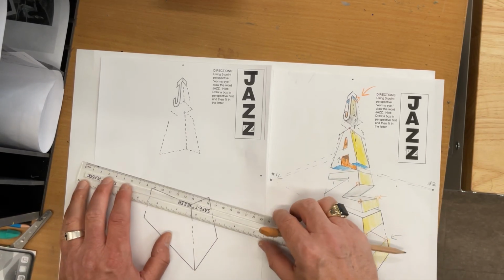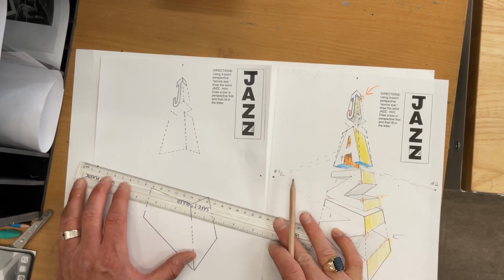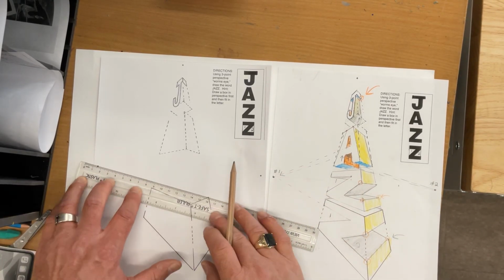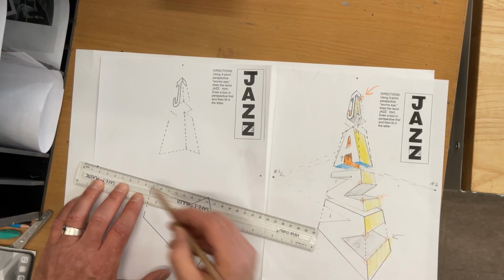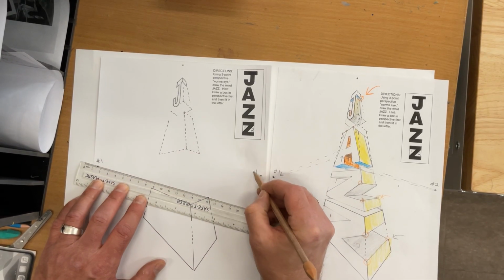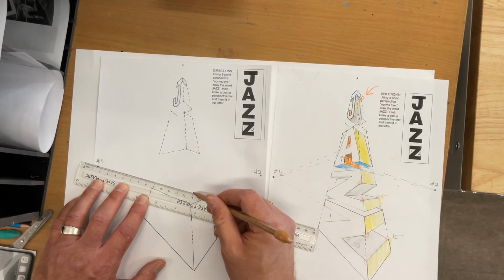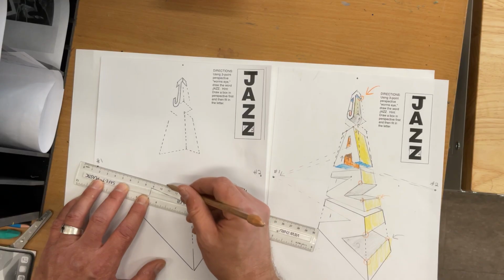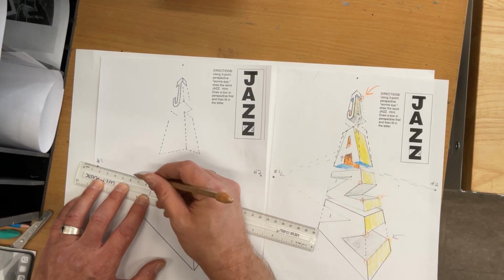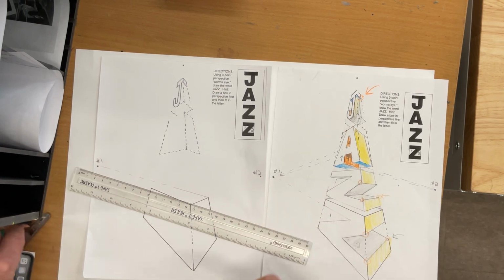Just like this was in 2-point perspective, even though it's 3, we're going to use the same concept. So line up your ruler to vanishing point number 1. Write the number 1 here and number 2 over here. I'm going to draw the perspective lines to vanishing point 1, and then go ahead and circle the corner right here.